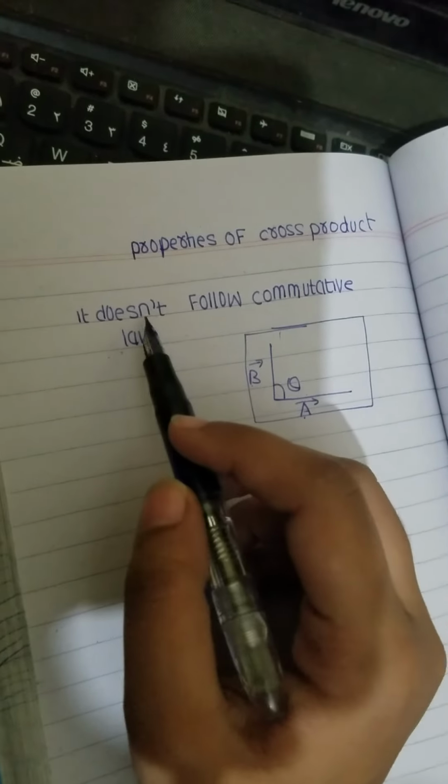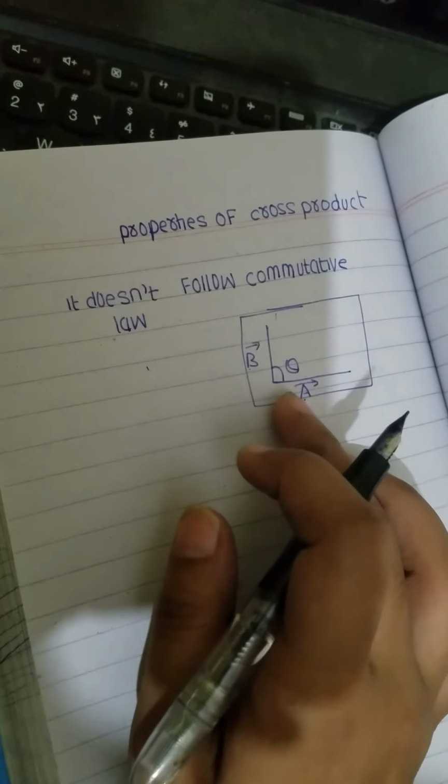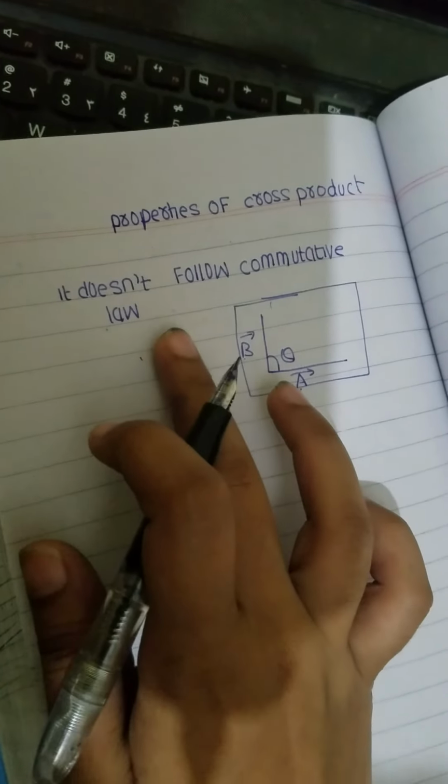Talk about the properties of cross product. First of all, it does not follow the commutative law. Why? We know that the two vectors are present in the same plane. I'm talking about cross product, not dot product.